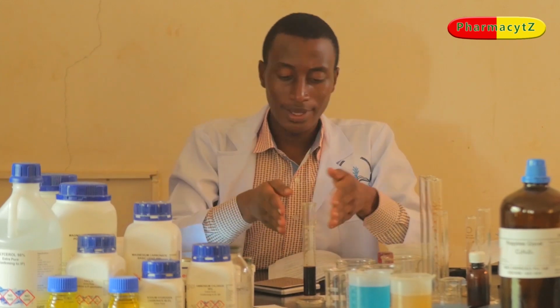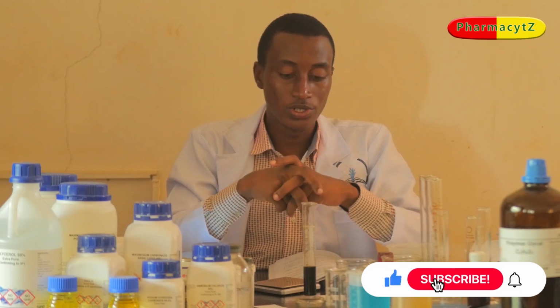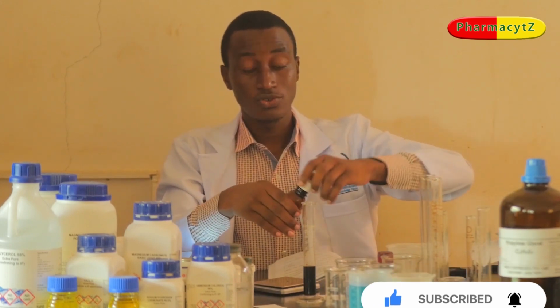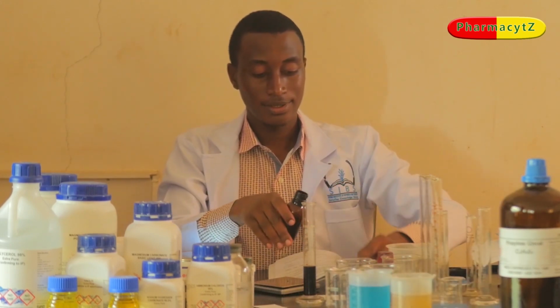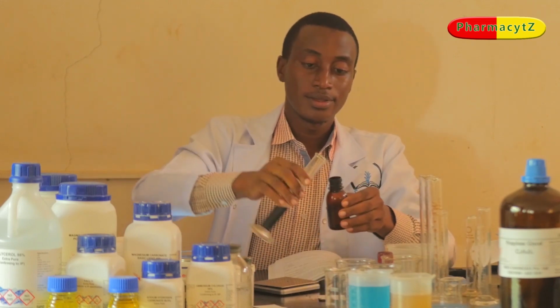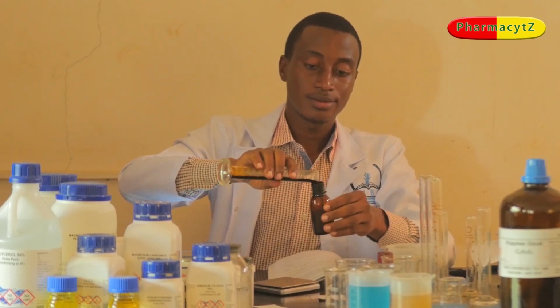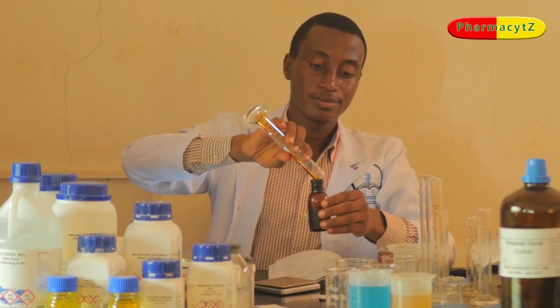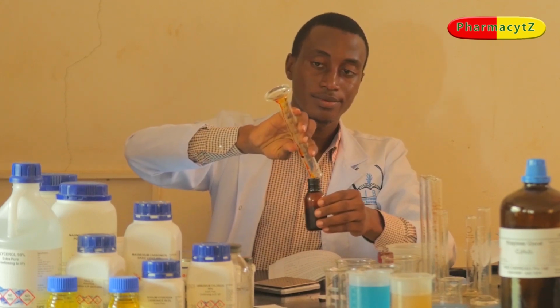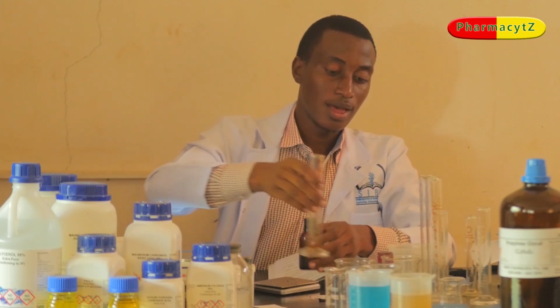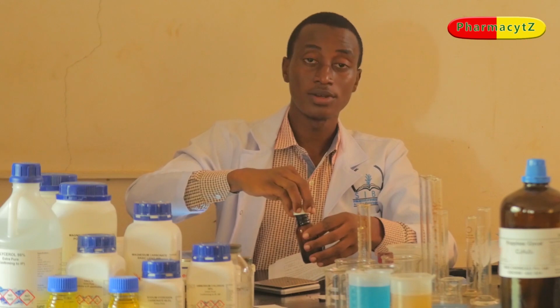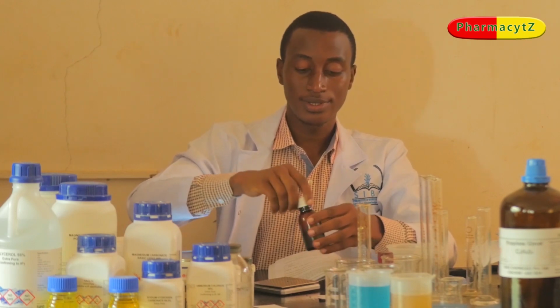Now, this is what we call aqueous iodine solution or Lugol's solution. After you are done, you pack your product in an amber colored container so as to avoid reaction with light. After packing your product, you label it according to labeling procedures.